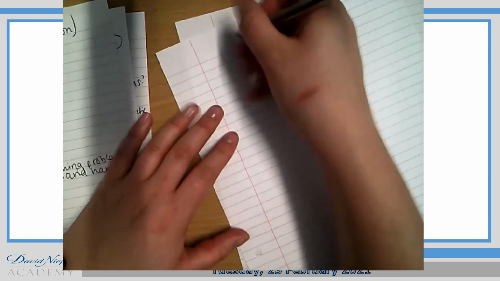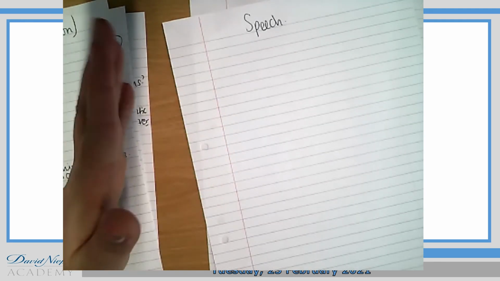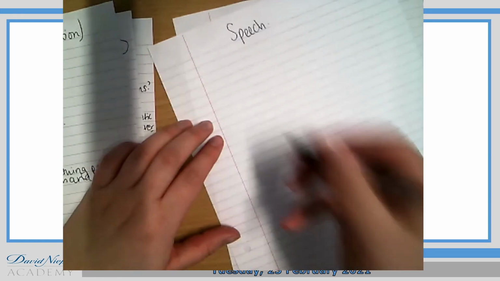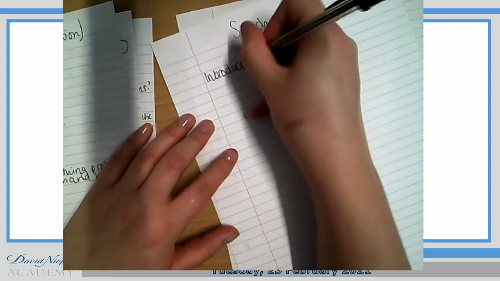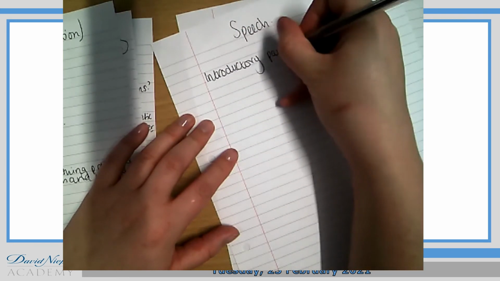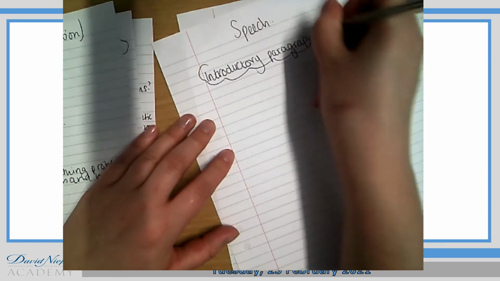The next one is a speech. Again, you will have done quite a lot in year 9 about speeches and year 8, and it doesn't require much in terms of actual structure. So the main things they're looking out for is an introductory paragraph. So obviously that's where you need to state what your speech is about.